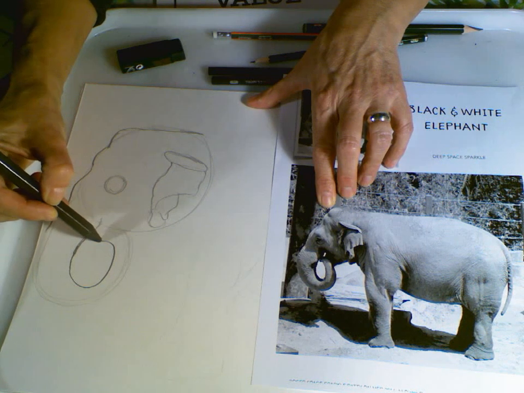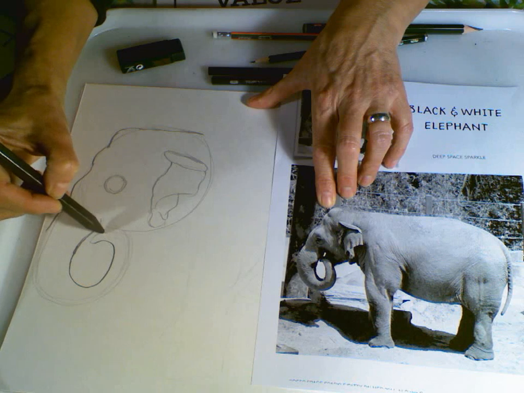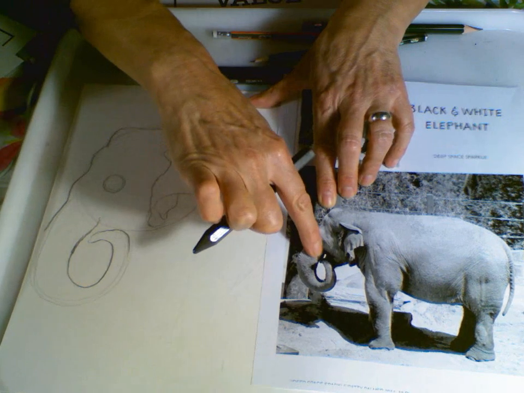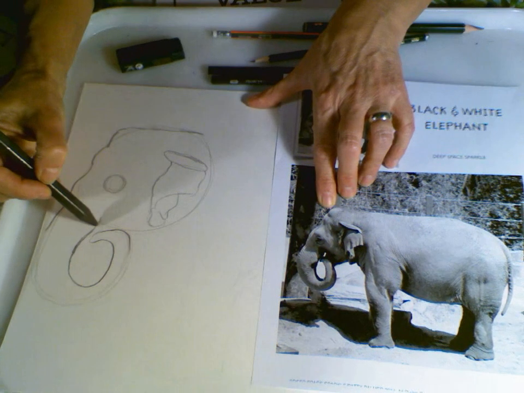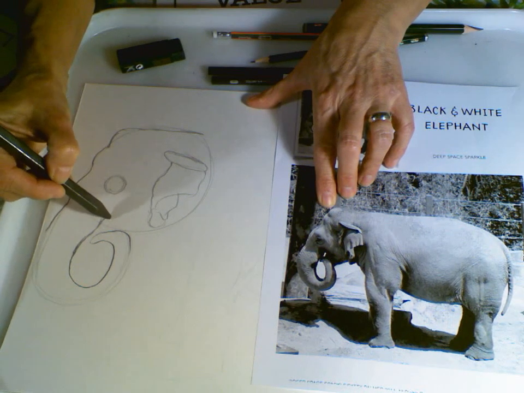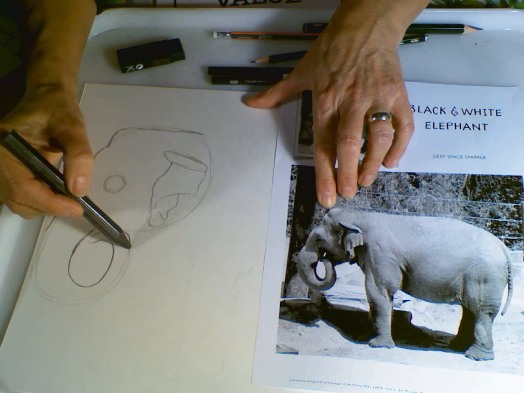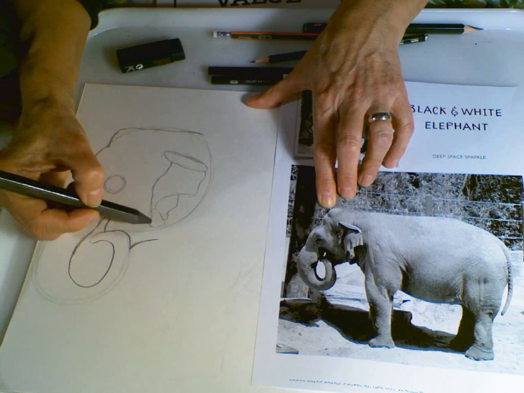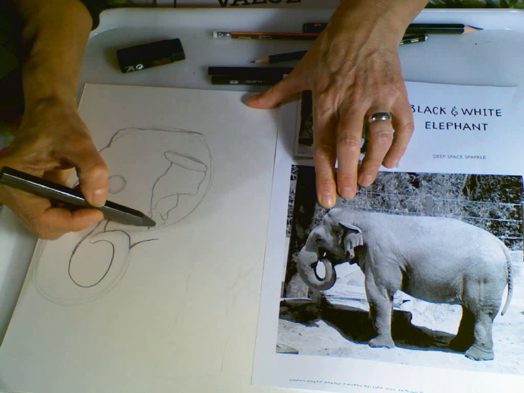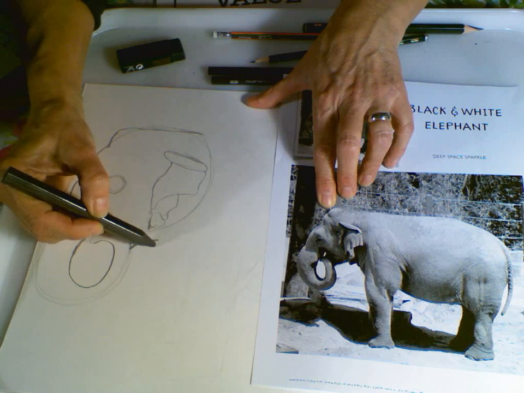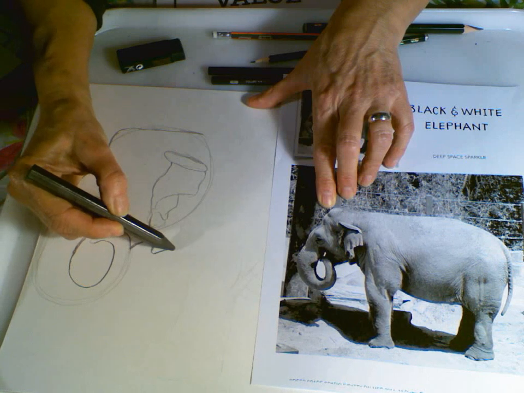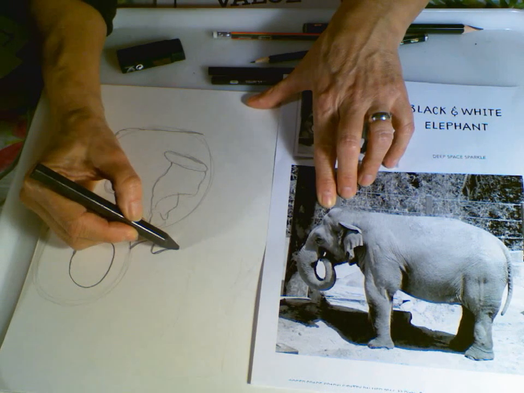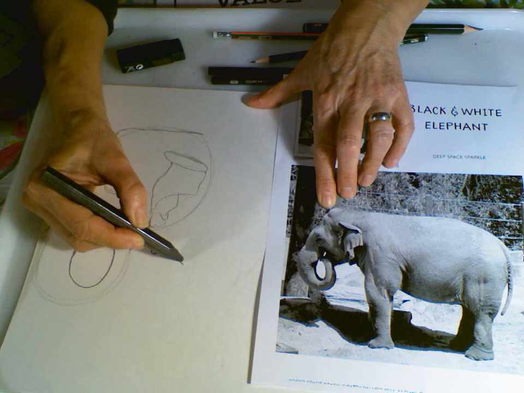Looks like he's putting some food into his mouth, so has a little bit of light up in here. So we're going to come down there. Then the bottom part of his mouth comes out here. Looks like that ear might be a little longer than first suspected. That's okay, we can always work back in there. So we're coming down here, adding a little bit more to his neck.